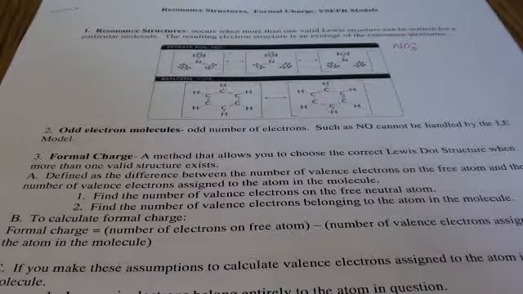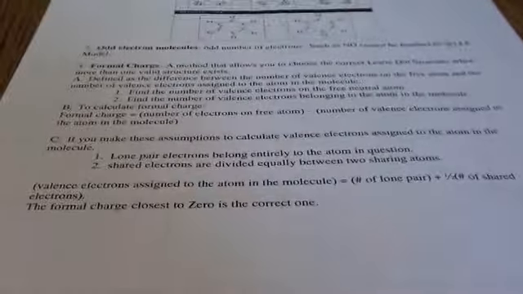We're going to leave formal charge out because it's not tested on the AP exam. You'll find that you will have to talk about formal charge in college.